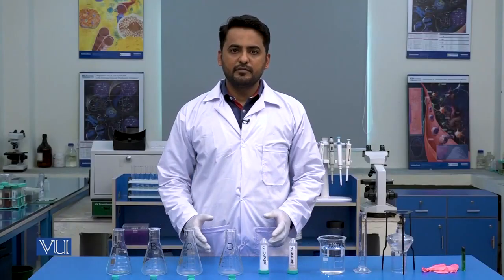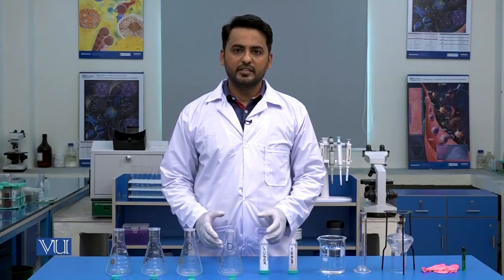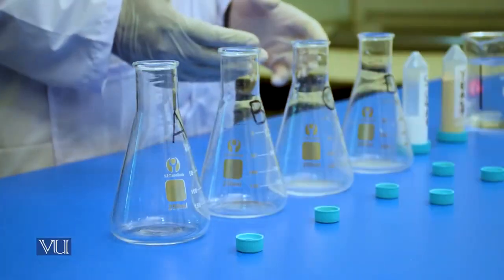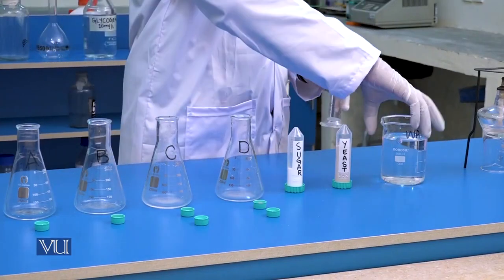So in the very first step, we will add 50 ml of distilled water in all these 4 flasks with the help of a measuring cylinder.